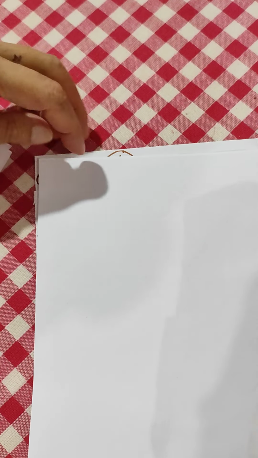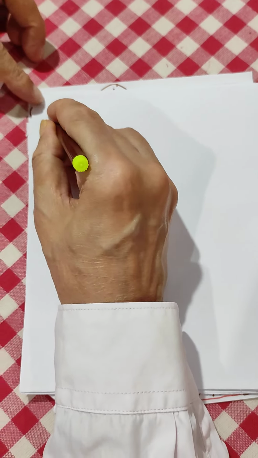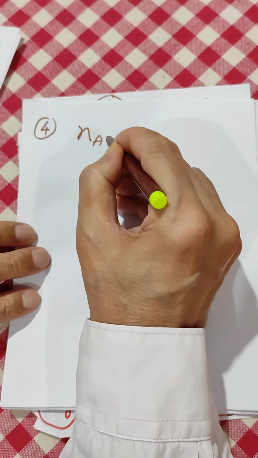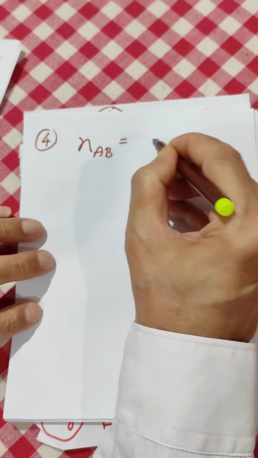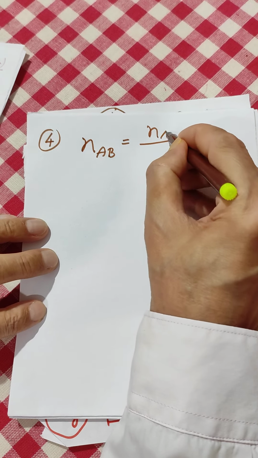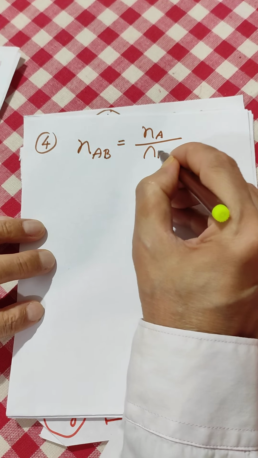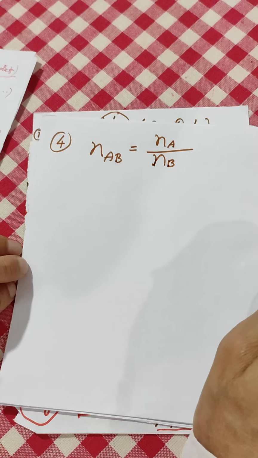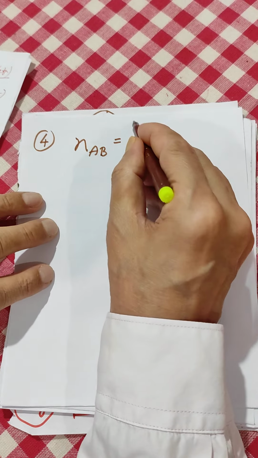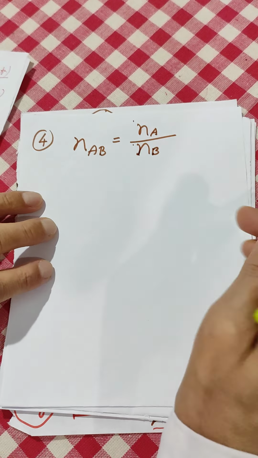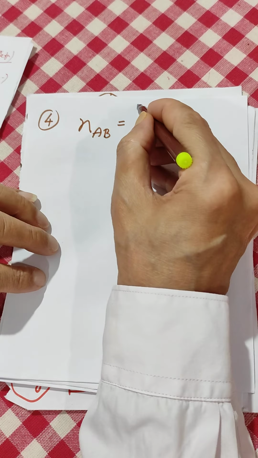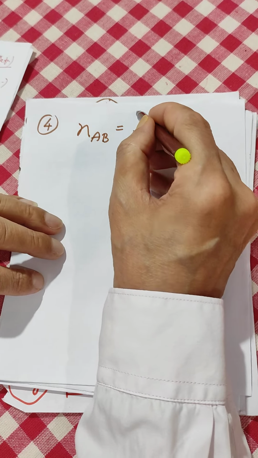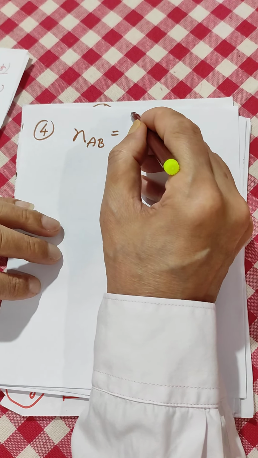Now let us see the fourth formula. The fourth formula is this one. So NAB equals NA by NB. Alright. Now here the first medium is not mentioned. That means it is vacuum or the same. The first medium may be vacuum. The first medium may be, suppose, oil. The first medium may be diamond.